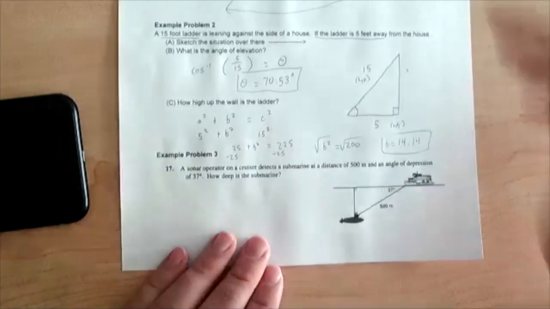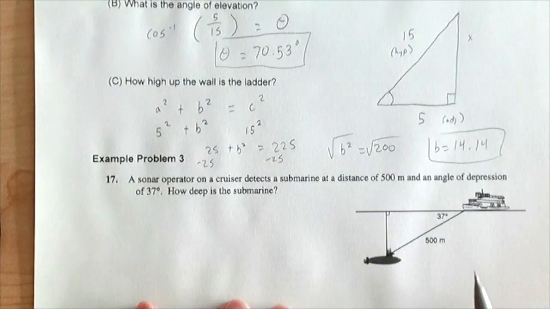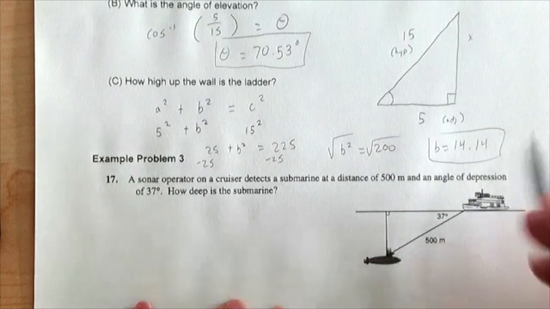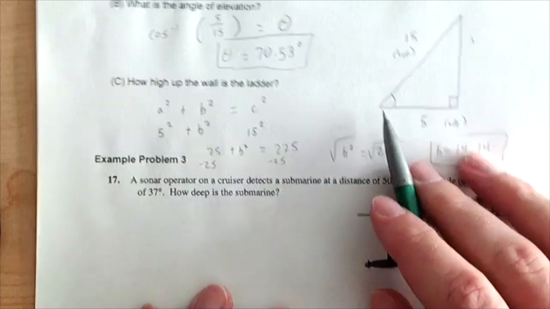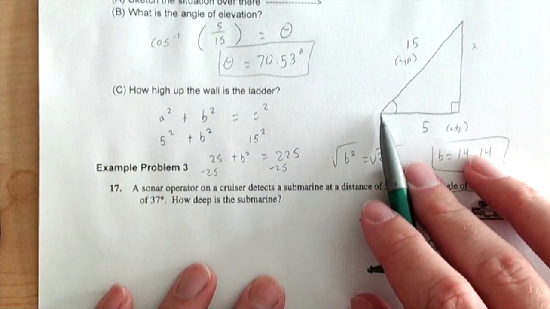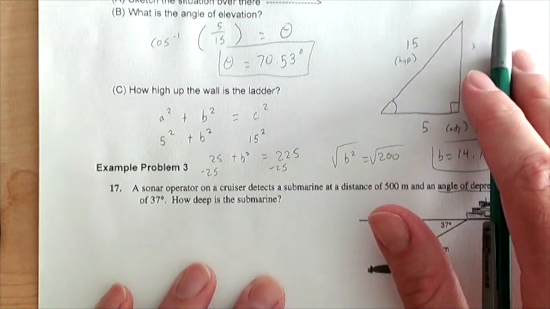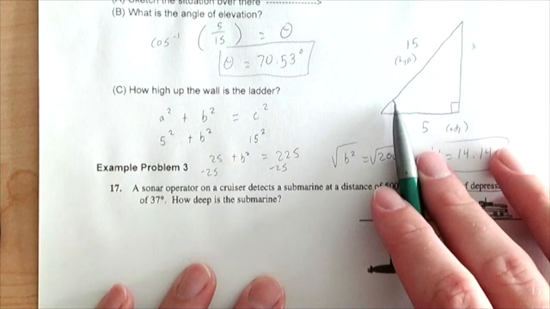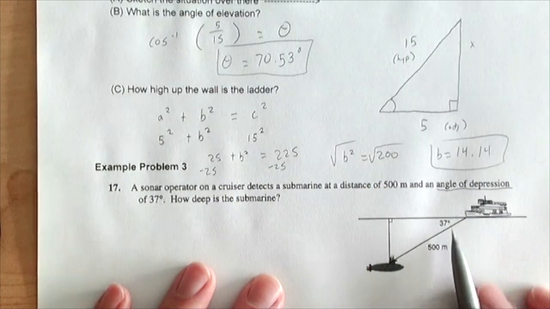So I stole this question, obviously. And if the question concept is really weird, I'm going to kind of give you the drawing. But I wanted to talk about this one specifically because it's talking about the angle of depression. And basically, an angle of elevation from the last one is, if we're at this point, the angle of elevation tells us how much higher the next point is, right? Elevation is an angle going up. An angle of depression is going down.